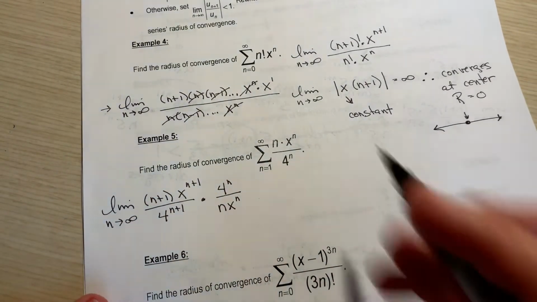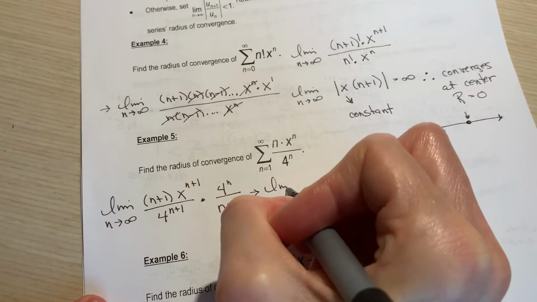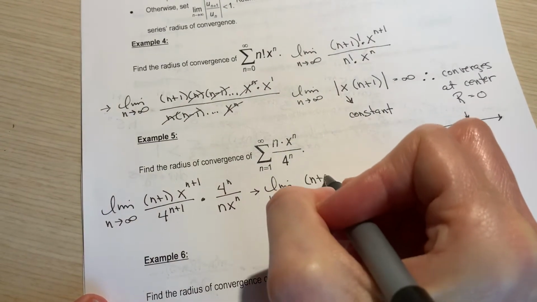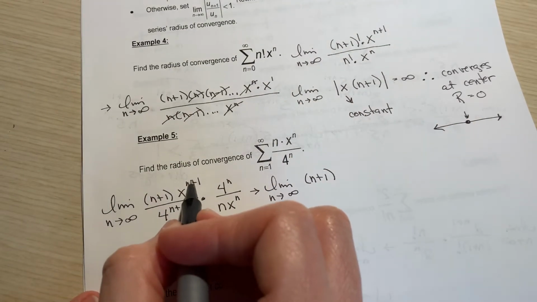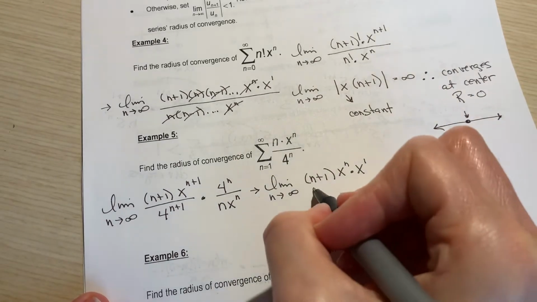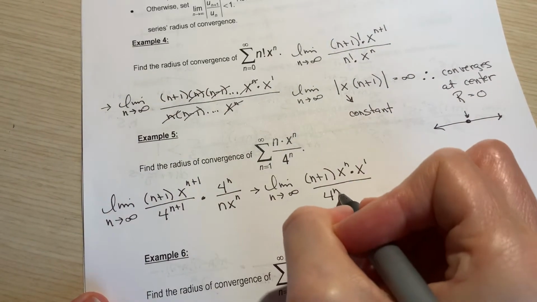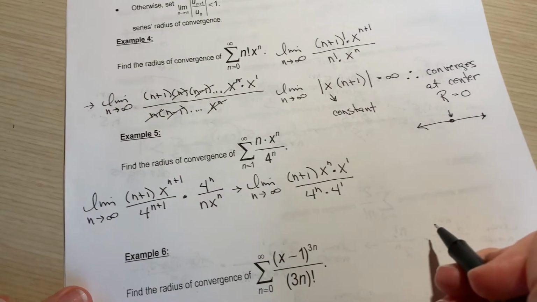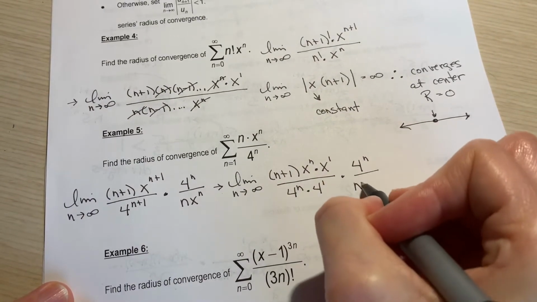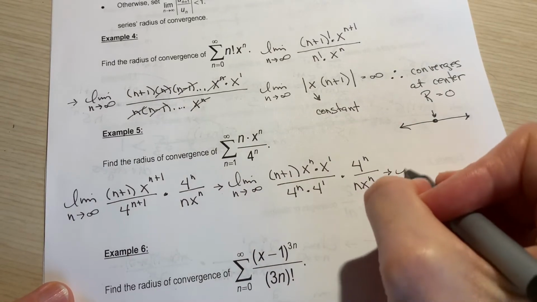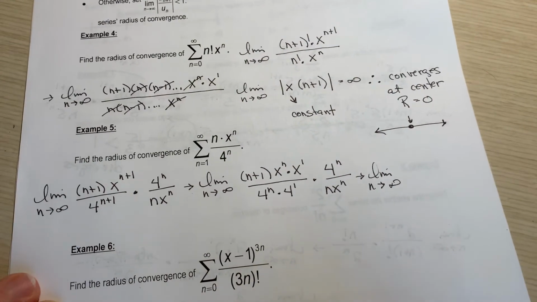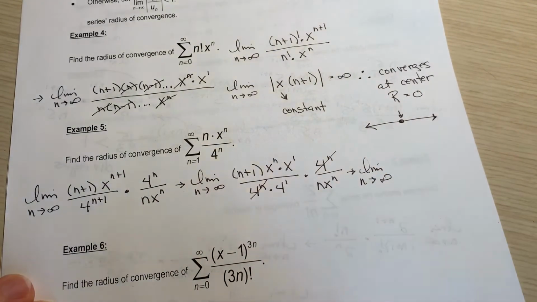Okay, let's do some rewriting on this. Limit as n approaches infinity. N plus 1, just going to keep x to the n plus 1. I'm going to write as x to the n times x to the 1. 4 to the n times 4 to the 1, times 4 to the n and x to the n. Okay, what simplifies here? Well, I got a 4 to the n, a 4 to the n.